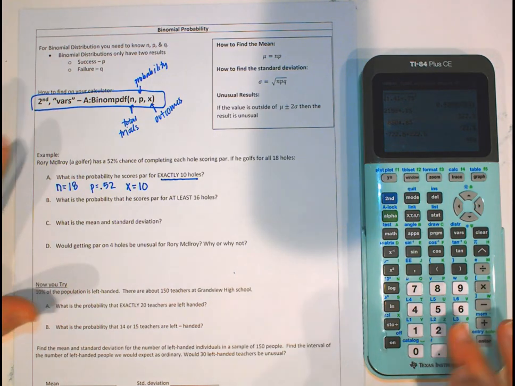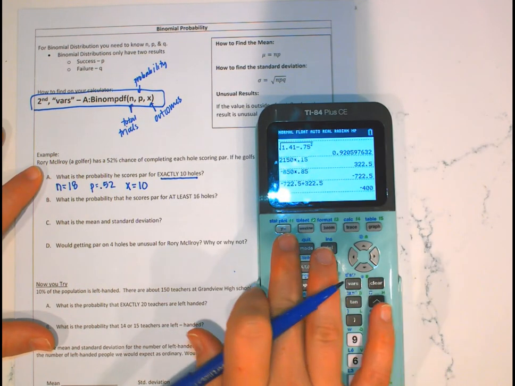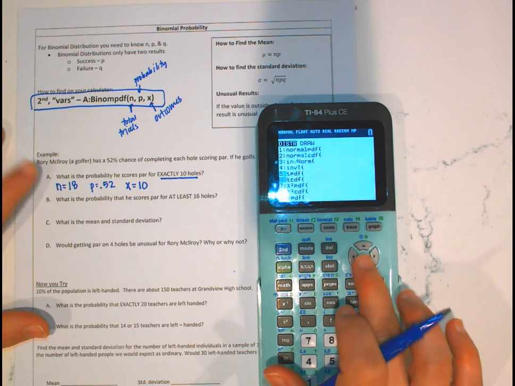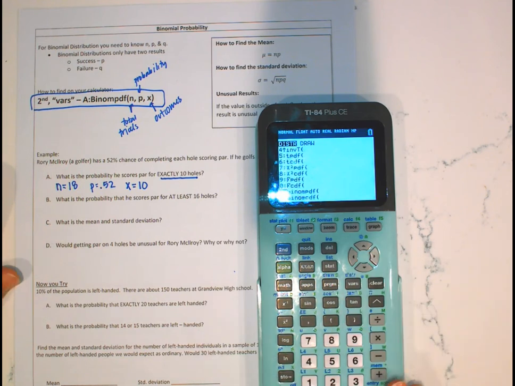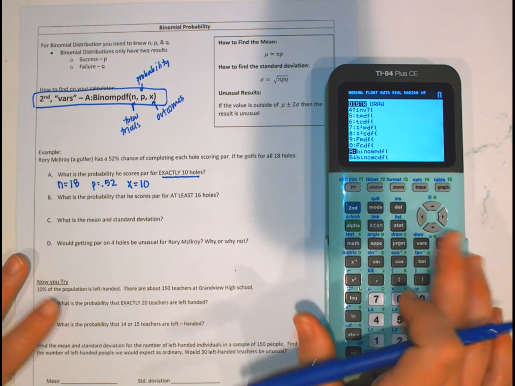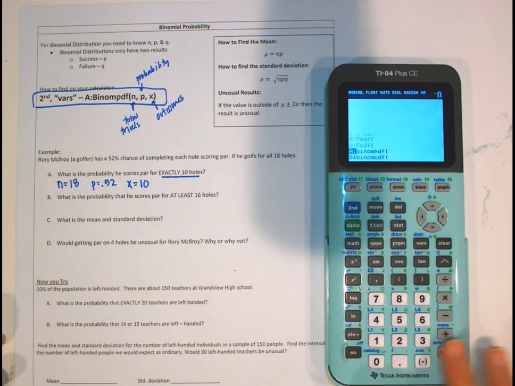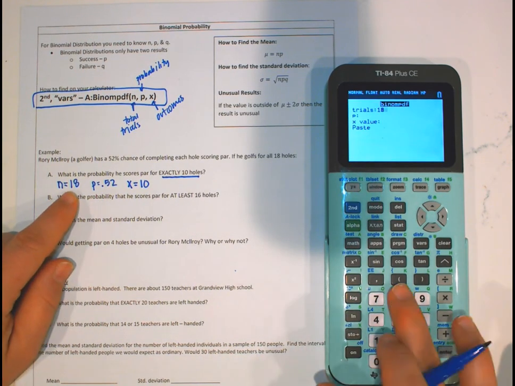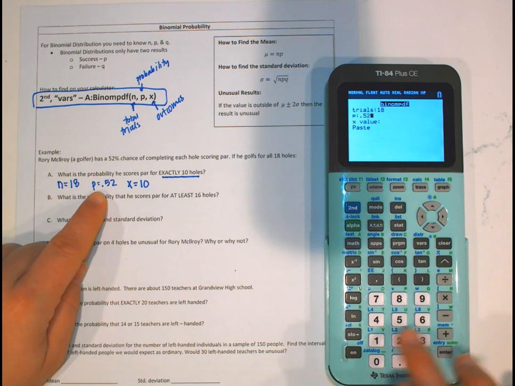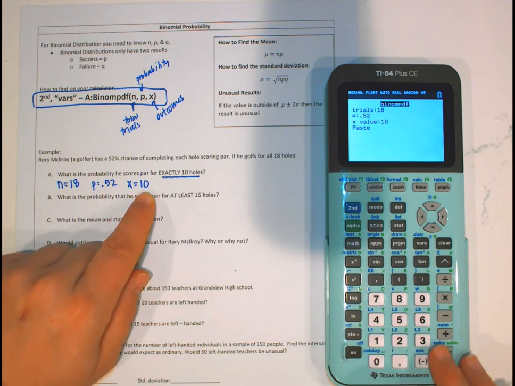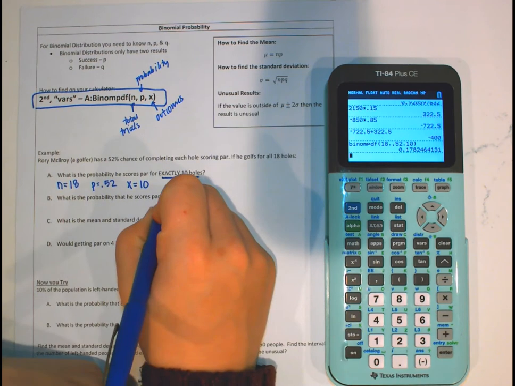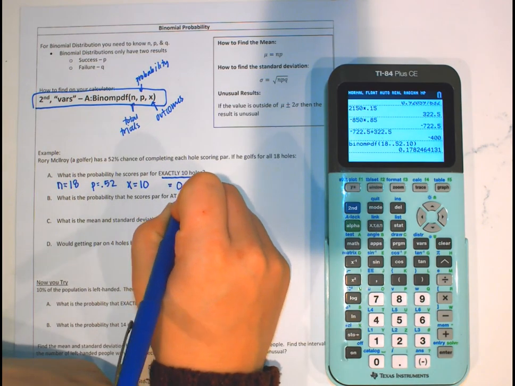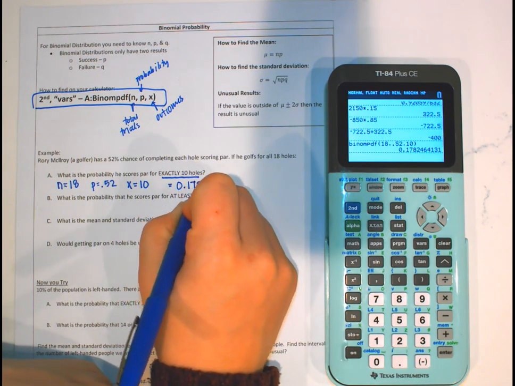So I'll go ahead on my calculator and go to second vars. I got to go all the way down to binomPDF, which for most of you is letter A. It might not be A on every calculator, but should be near A. So my number of trials is 18, my probability is 0.52, and my X value is 10. So then when I calculate that, my probability of getting exactly par on 10 holes is 0.1782.